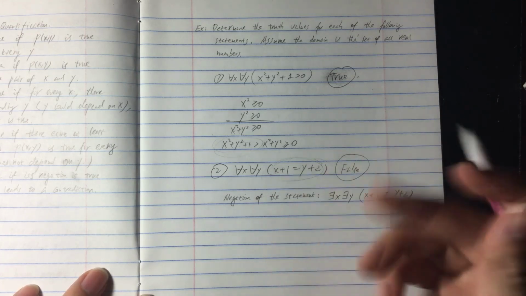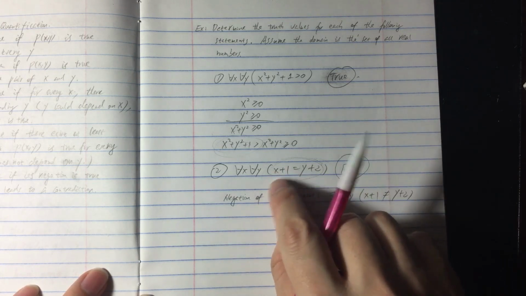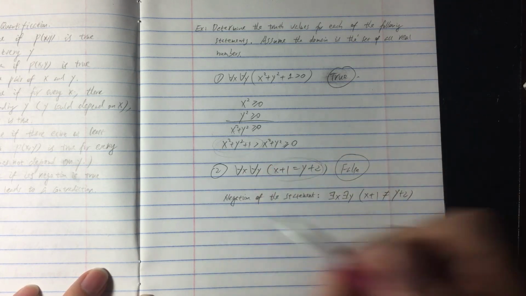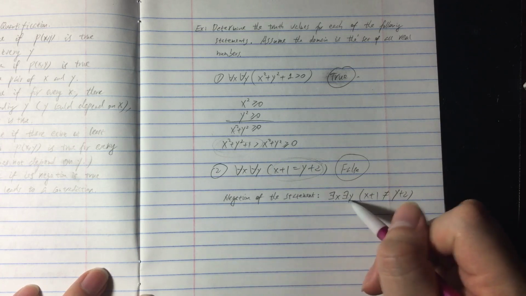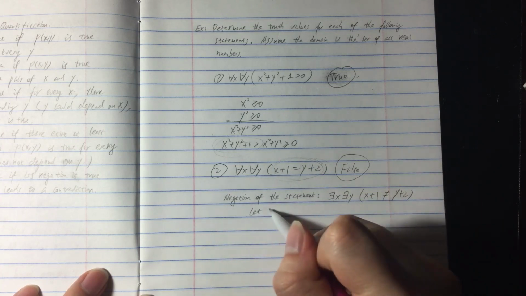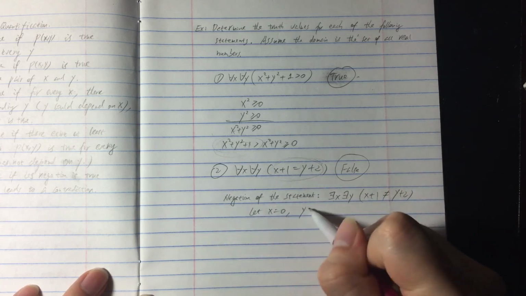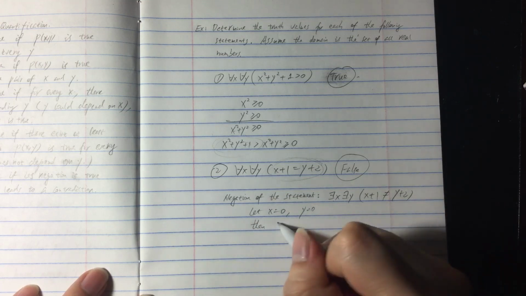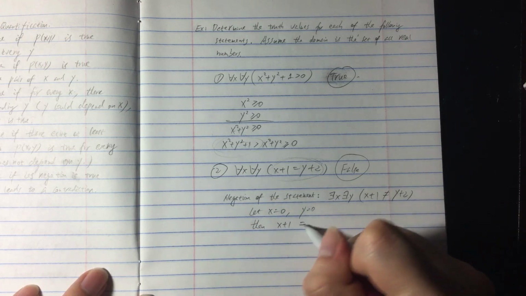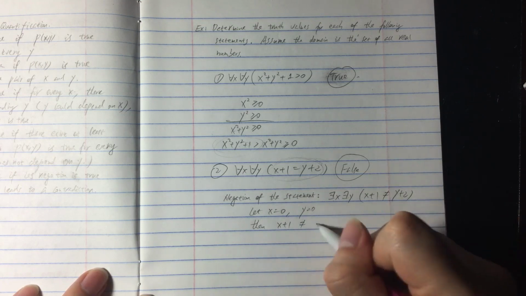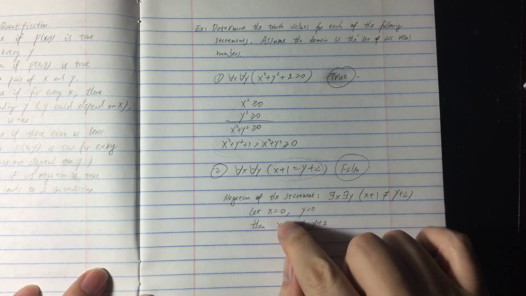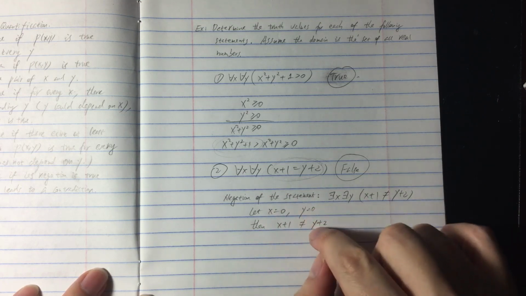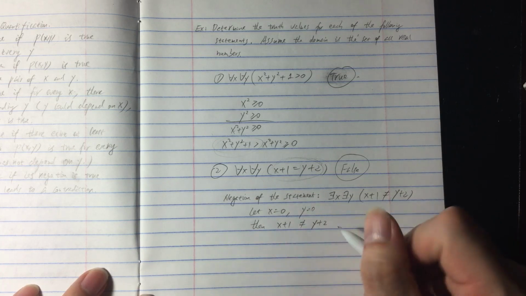As I showed you before, when x is 0, y is 0, this is not true. So there exist x, there exist y. Let x equal 0, y equal 0. Then x plus 1 is not equal to y plus 2. X plus 1 is 1. Y plus 2 is 2. 1 doesn't equal 2.